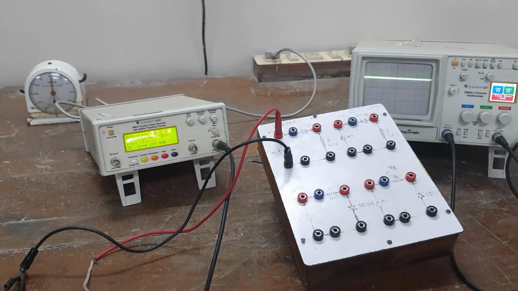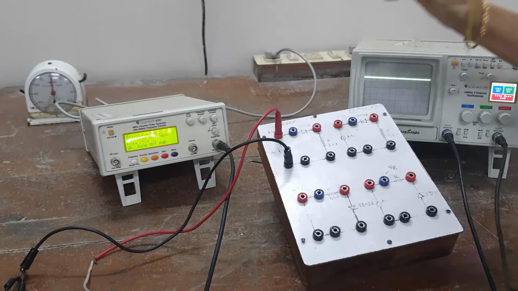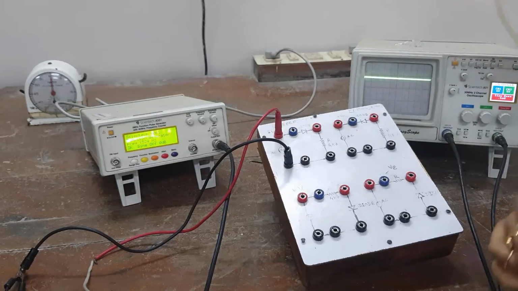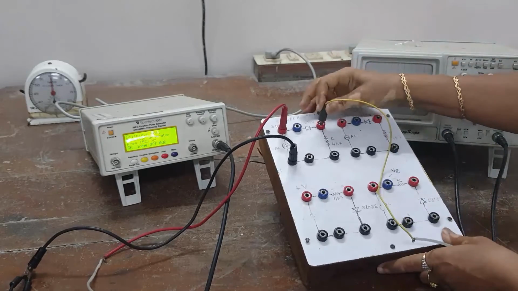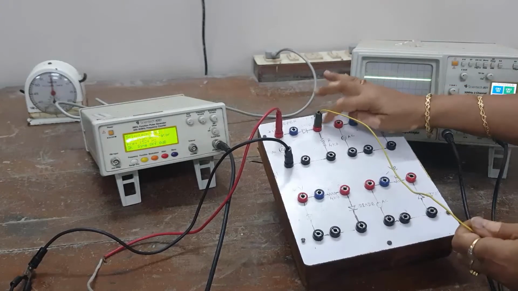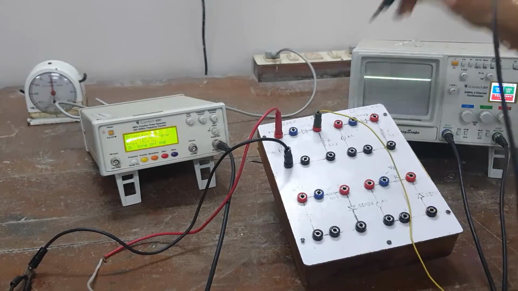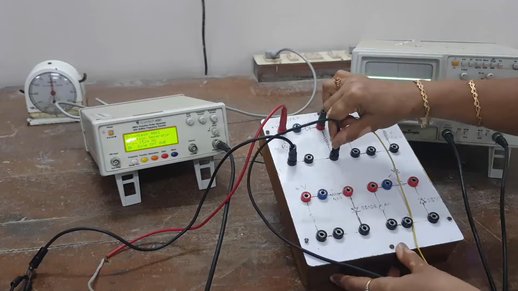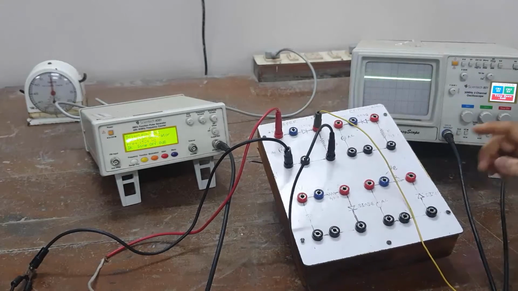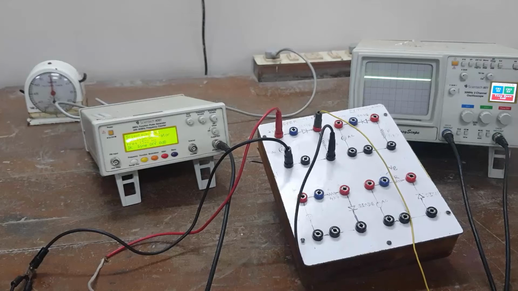Both the probes are here. Channel 2 we will be using for visualizing the output. Positive of the probe is connected to the positive of the output, and negative of the probe will be connected to the negative of the network. So that we have given for visualizing the output.